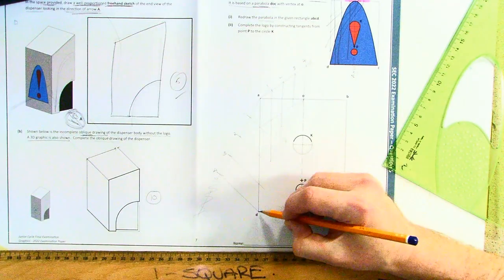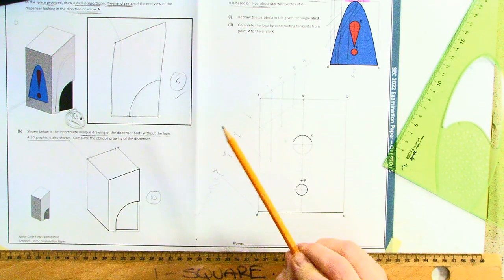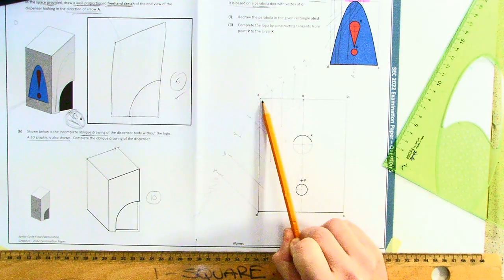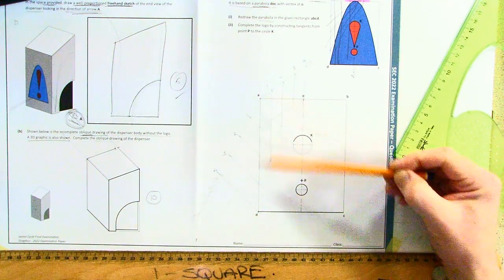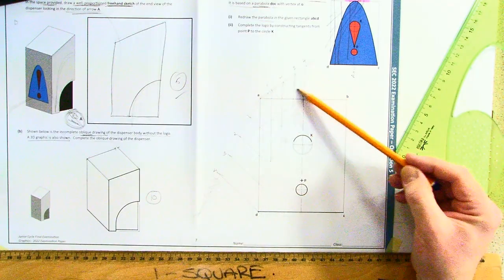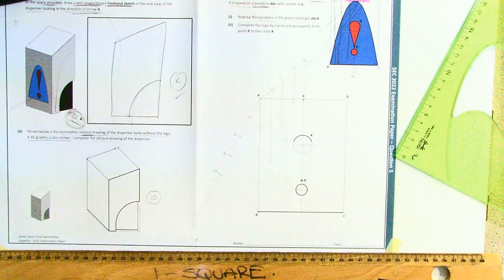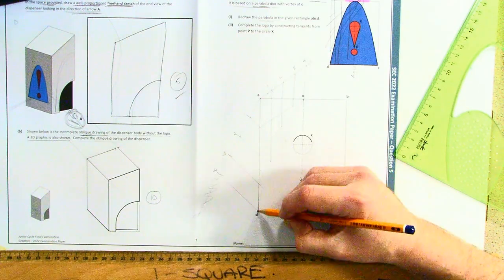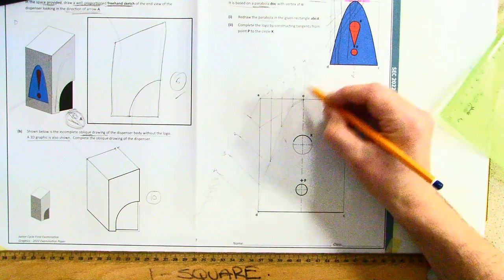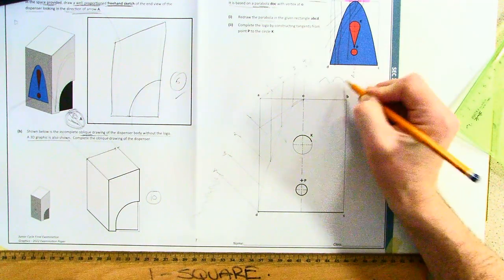Just be careful. It's just this line that we're dividing into 4 equal parts. And whatever we divide this line into, we have to divide this line the same. So if we're dividing this into 4 equal parts, we have to divide this line into 4 equal parts. So once you get those points, you draw on your curve. Try and keep it a nice curve at the top, not coming to a sharp point like that.